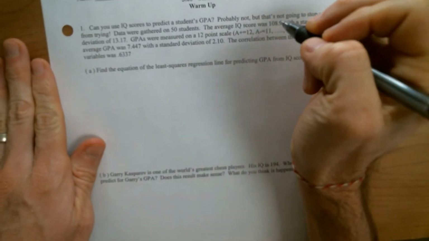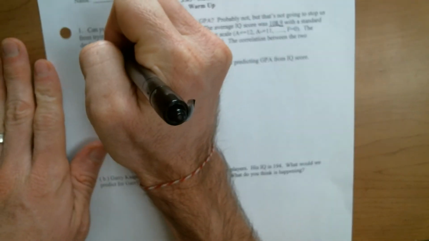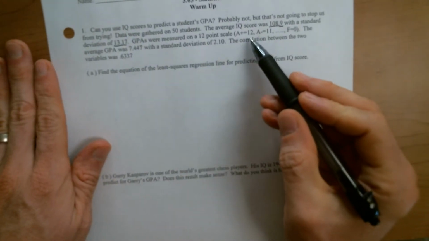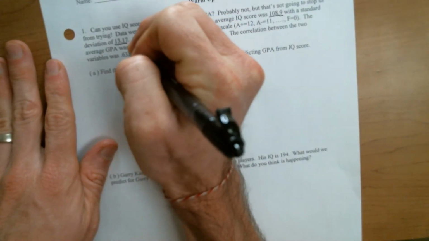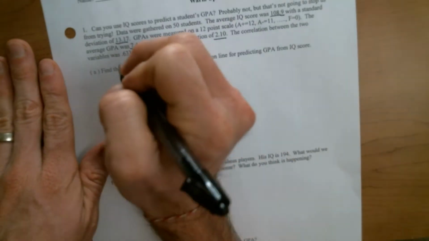We have the average IQ score was 108.9 with a standard deviation of 13.17. GPA is being measured on a 12-point scale, where the average GPA was 7.447 and the standard deviation was 2.10, and the correlation between those two variables is 0.6337. So what we have there is all of the information required to come up with a regression equation. And lucky us, that's exactly what the question's asking us to do.